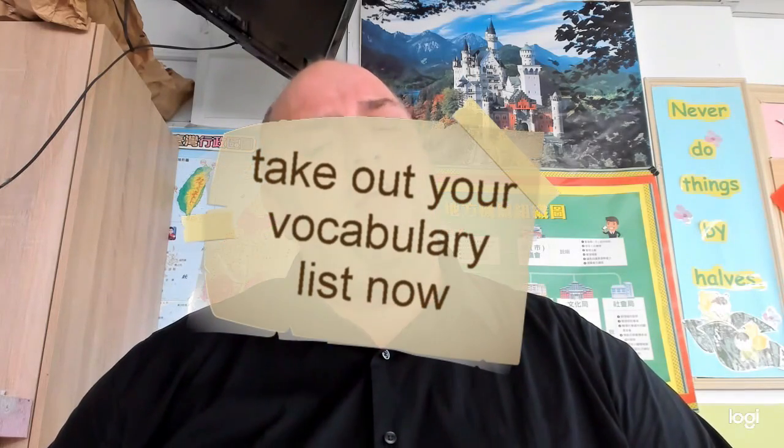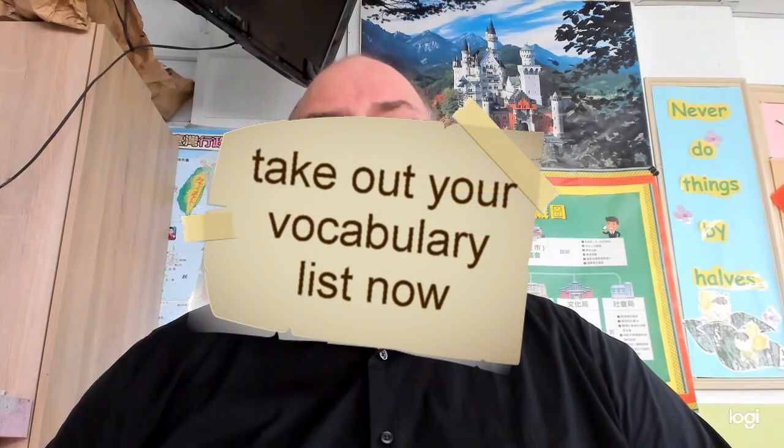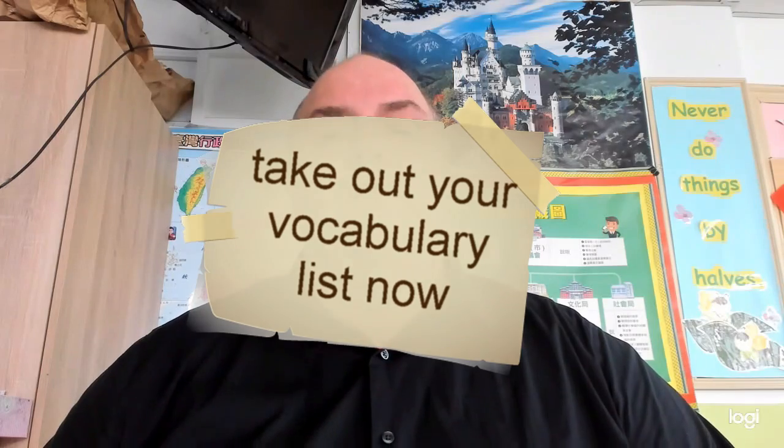Today we're going to look at Grade 3, Book 3, page 140. So I need you to open your Our World, Book 3, and look at page 140. You also need your vocabulary list. There are lots of difficult vocabulary words on this page. Maybe you don't know them, so look at your vocabulary list for page 140.